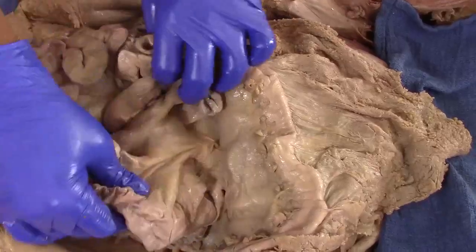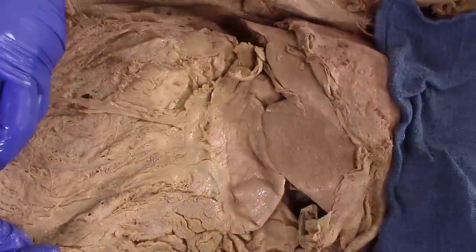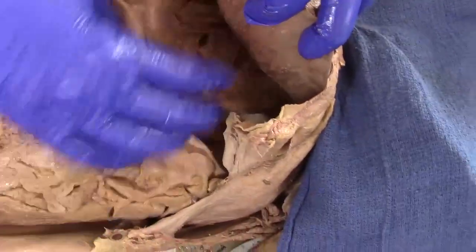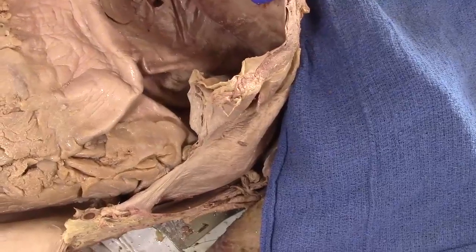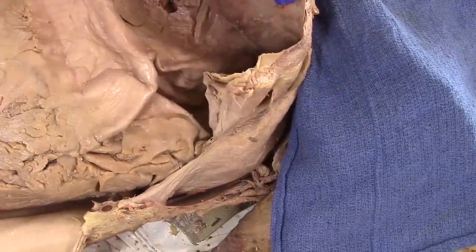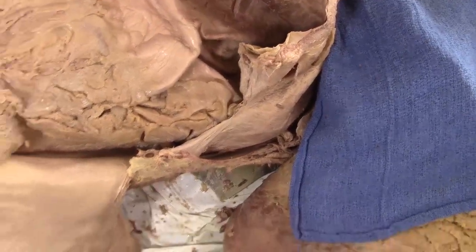So we have the folds, like the large fold, the greater omentum over here, and the lesser omentum over here, along the lesser curvature. This is the stomach, and the lesser omentum is here. So the greater omentum and lesser omentum are attached with the stomach. That's why it is an intraperitoneal organ.